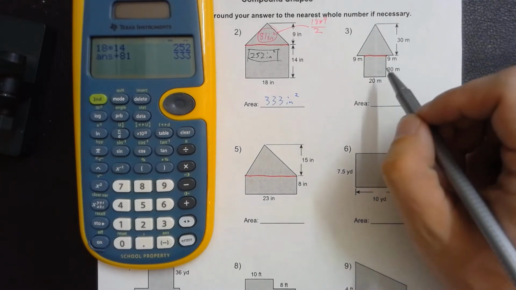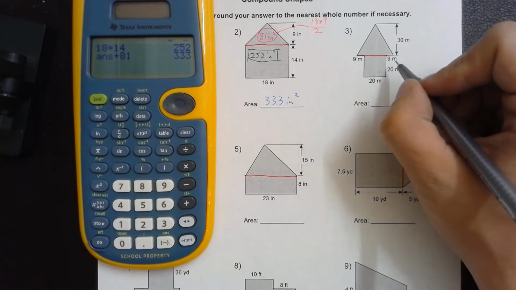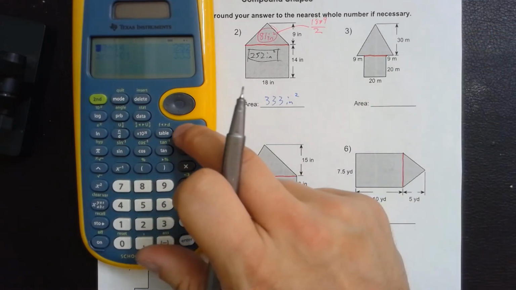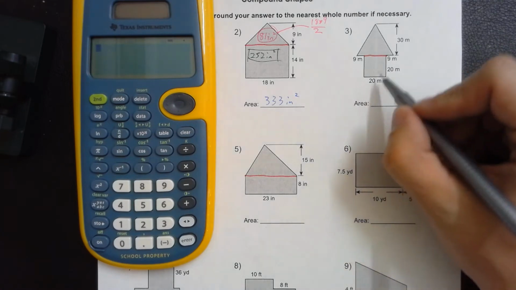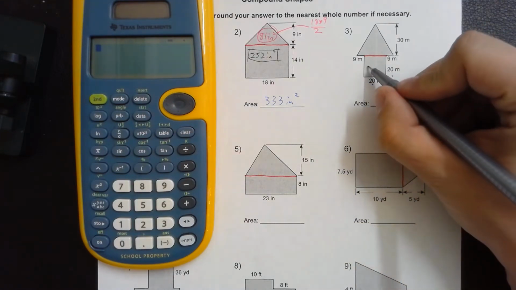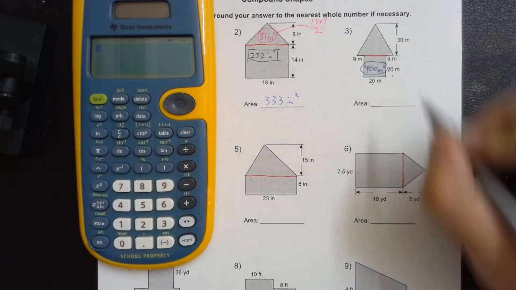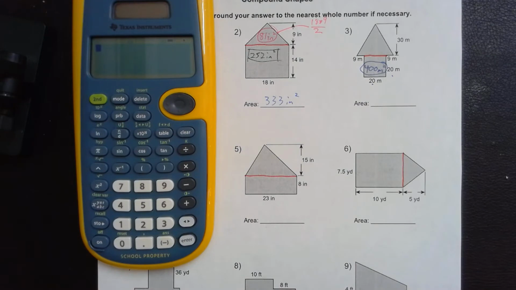Number 3 is the hardest type of shape. Arrows are the most difficult because not all of the information is readily provided. We have to work for the base of the triangle. The square piece, that's easy enough. It's 20 times 20, which is 400. So the square, like I said, is pretty easy. But the triangle is more difficult.